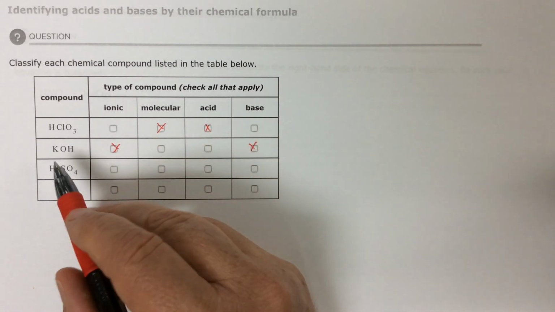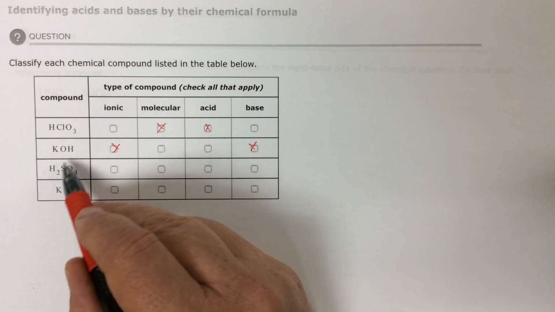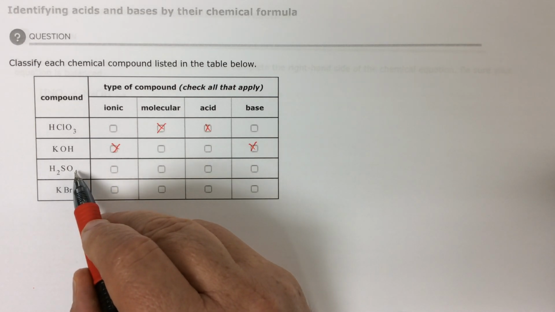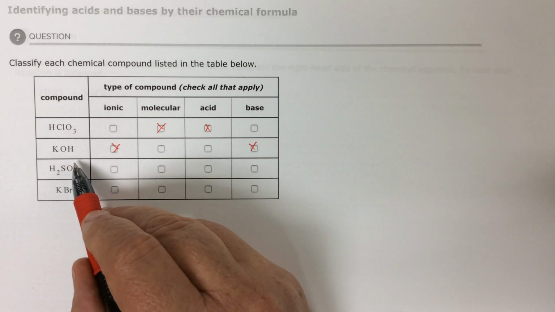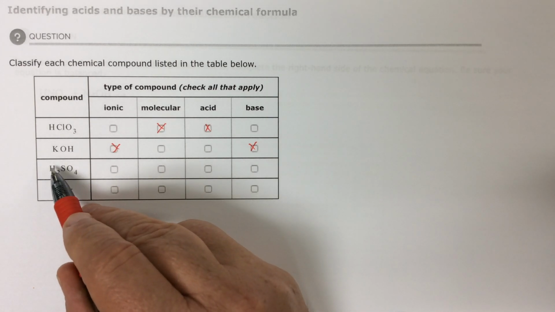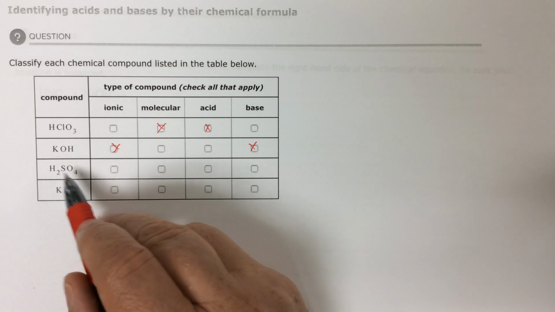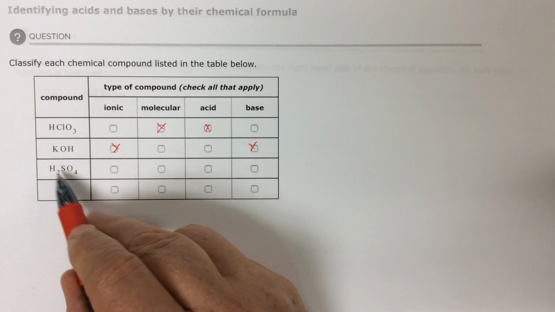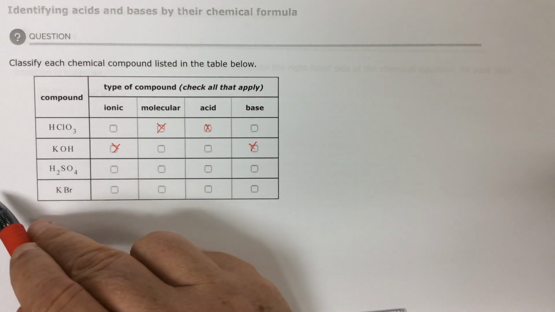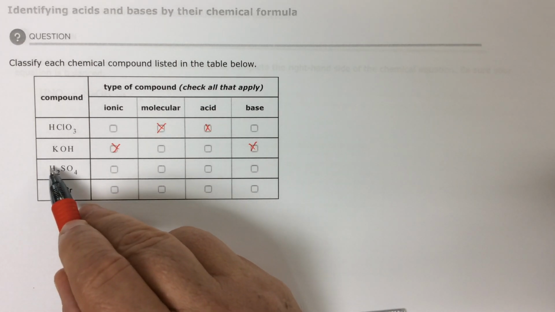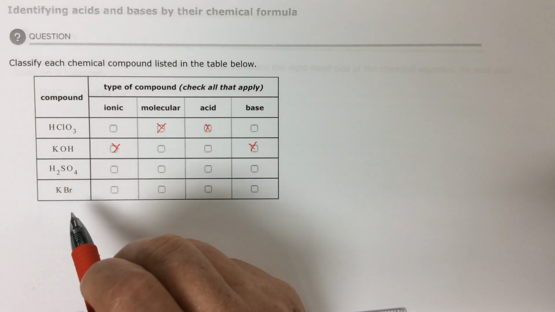The next one here is H2SO4. Sulfate, if you remember, is a polyatomic ion, -2 charge. I've got 2 hydrogens in front, so this is an acid. In fact, this is called a diprotic acid because there's 2 hydrogens, not just one. It doesn't just have 1 proton to give, which is a hydrogen, but it gives 2 protons, so it's diprotic.